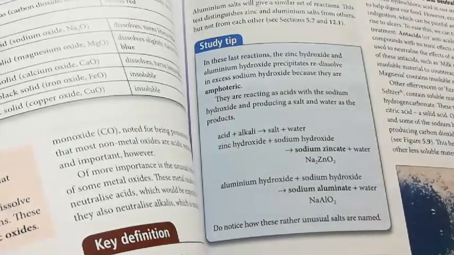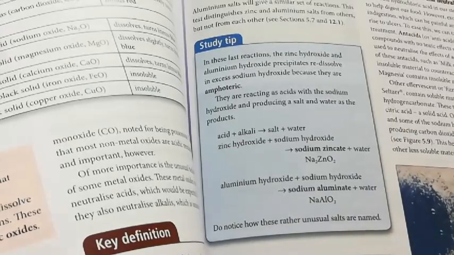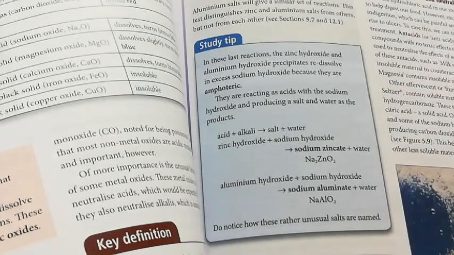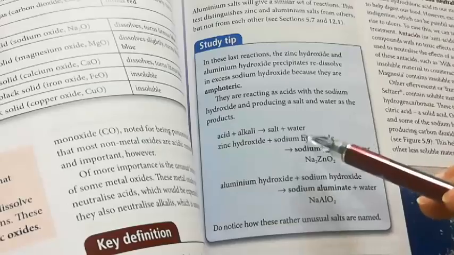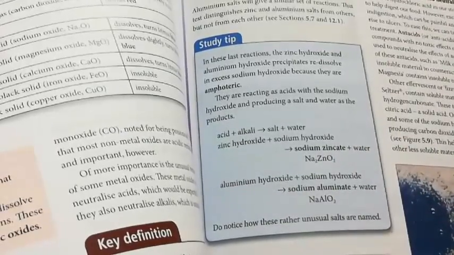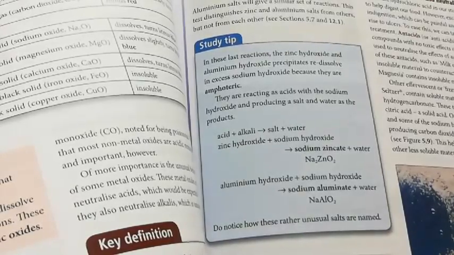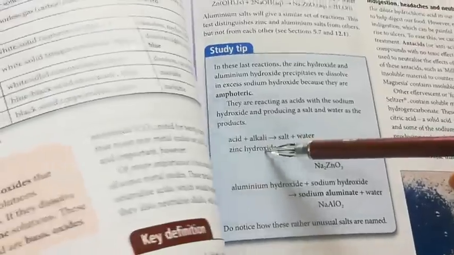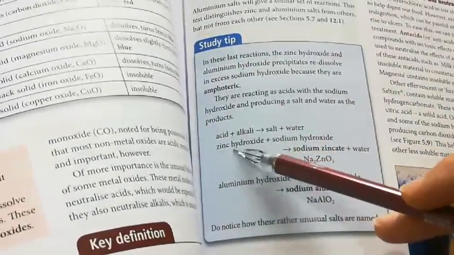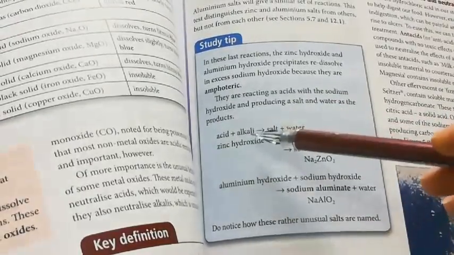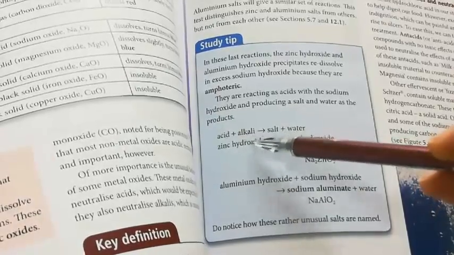But if I want to calculate the priority for which one is the base, the priority will be for the representative elements, I mean the elements from group number 1, 2, and 3. Any element from the transition metals, especially zinc, and from the representative metals in group number 3, aluminum, can act as both an acid and a base.